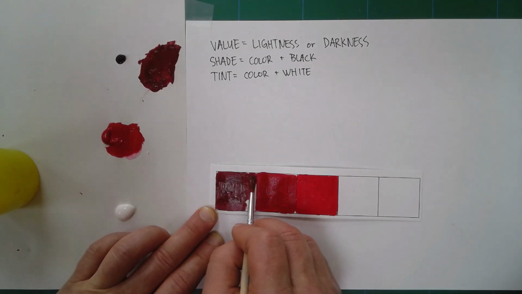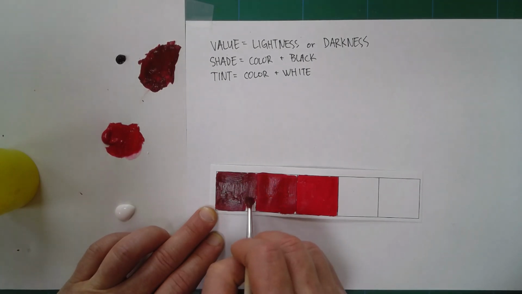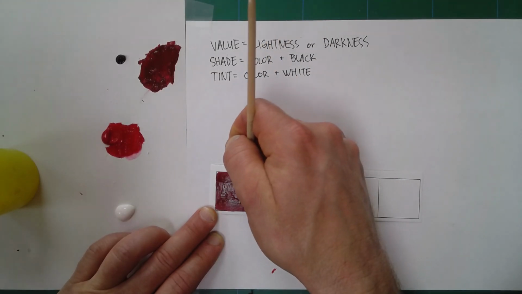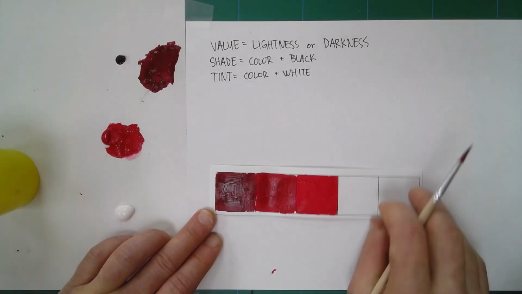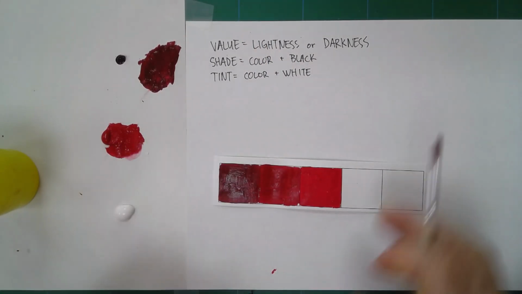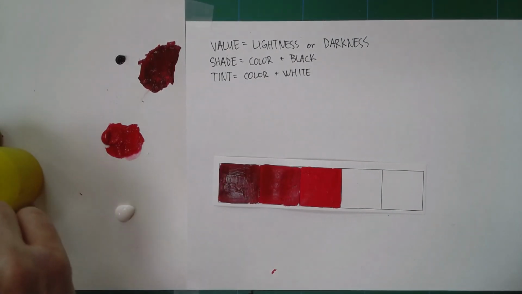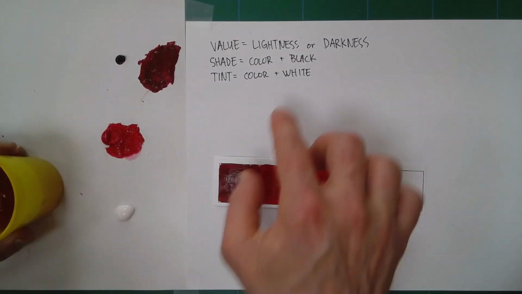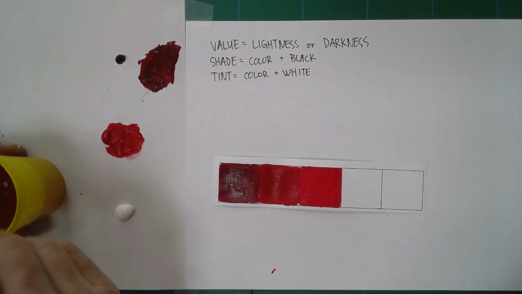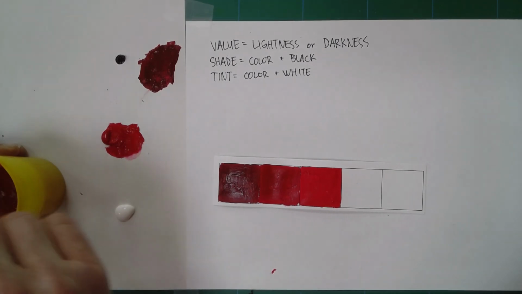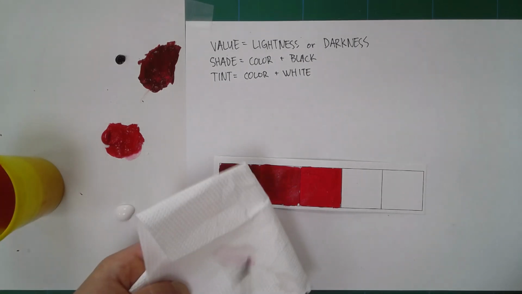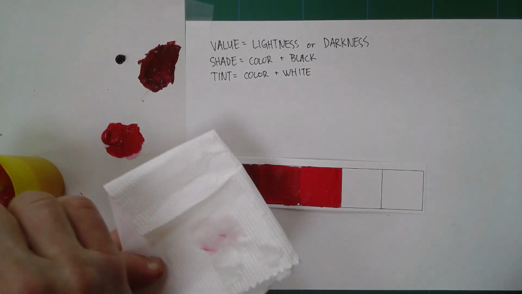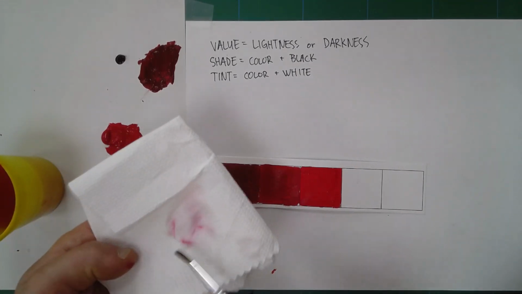So next, this is a very important step, because we never want our red and our black mixture to mix with our red and our white mixture, meaning your shade and your tint should never mix together. If you mix black and white together, it will make a gray inside of your color, and it'll make your color look really, really dull. So all I'm doing is completely washing out my brush, making sure that it comes pretty clean.